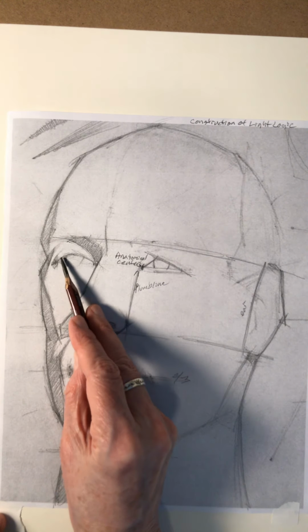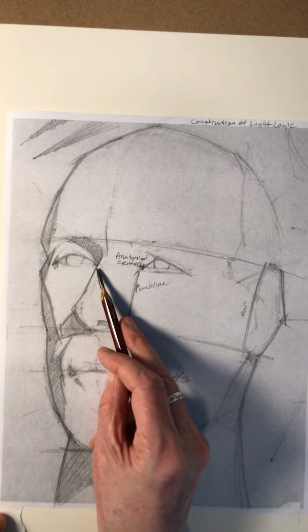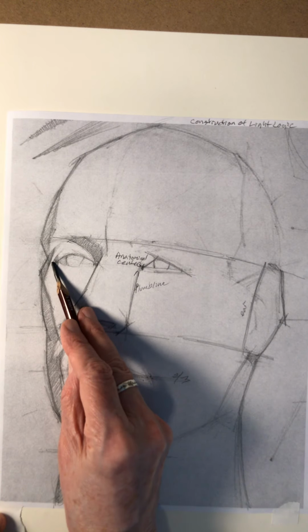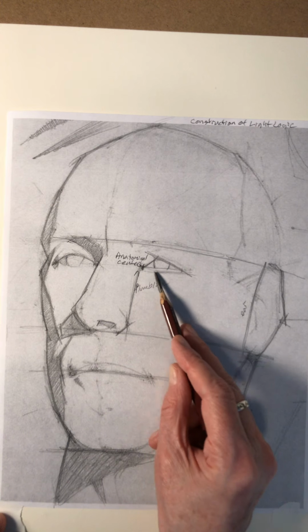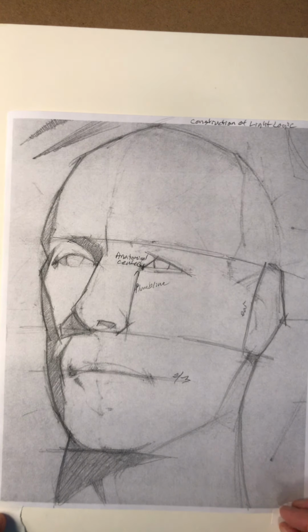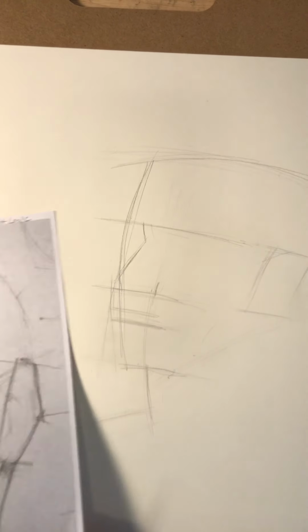Leave the eye, don't start drawing eyelashes, just get its width and its height. Later, as we move into the dynamics of the eye itself, we'll do more, but we'll do that in value, not with line to begin with.